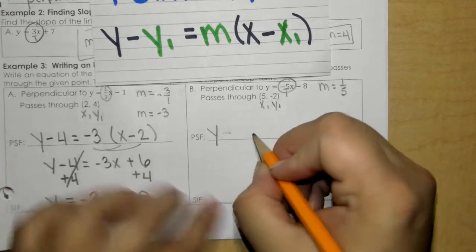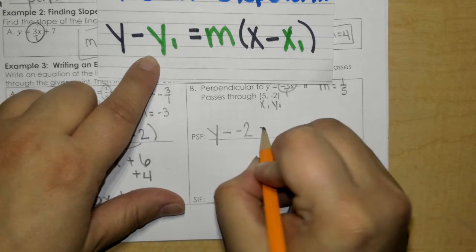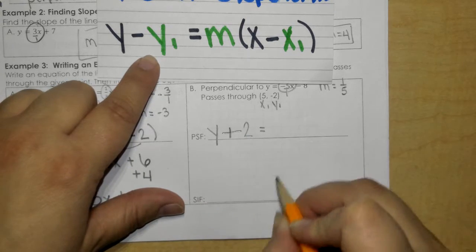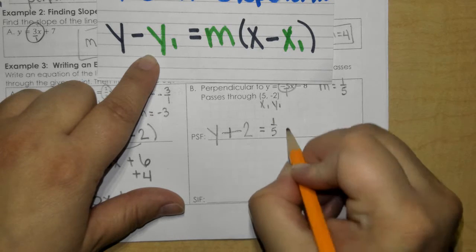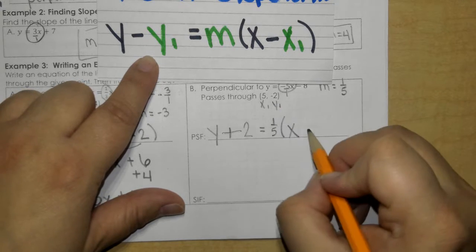So y minus, y1 is a -2. We know we can change that to a plus. Our slope was 1/5, and our x would be x minus 5.